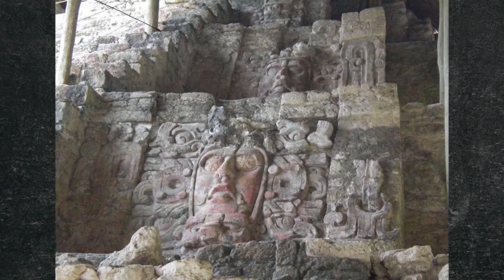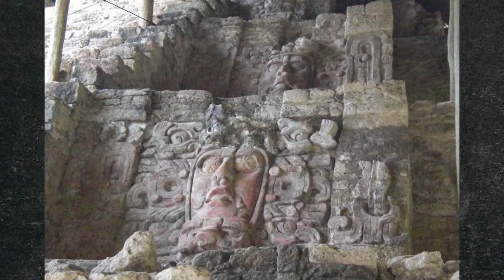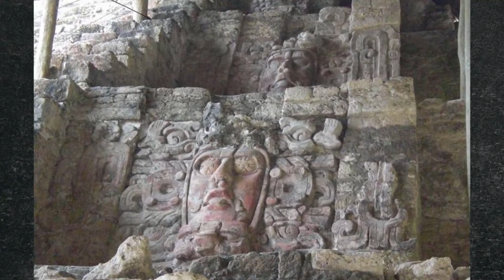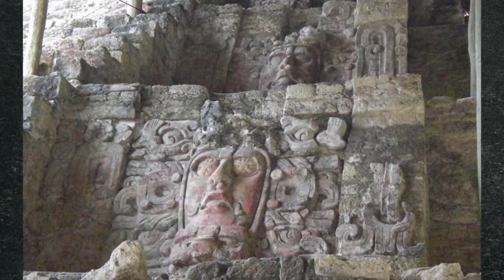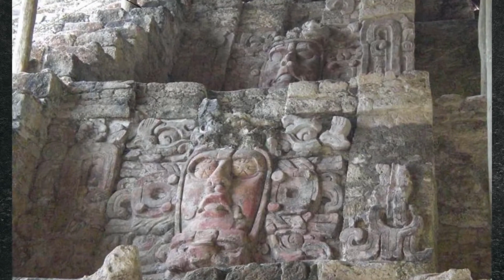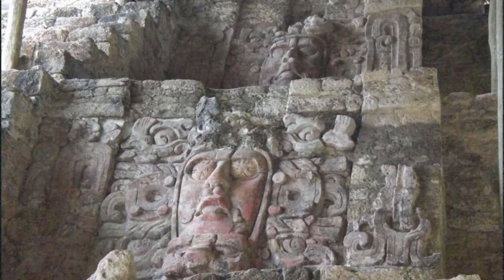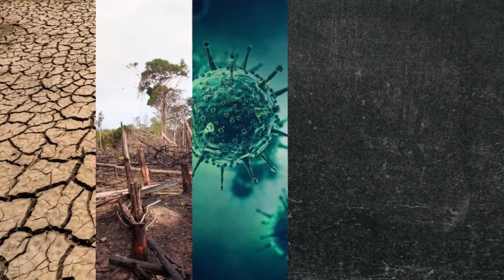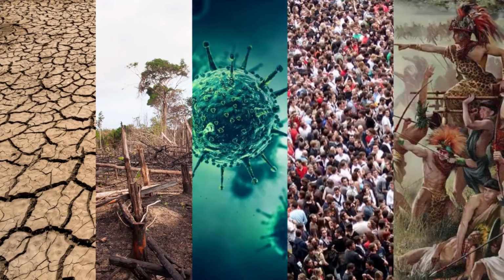Over the years, a few different theories have been put forward as to what caused the decline in population and the eventual collapse of the civilization. Experts have suggested that drought, deforestation, disease, overpopulation, and war may have impacted the Maya population. Most experts seem to agree that all of these elements had a negative impact on the Maya population, but in varying degrees.